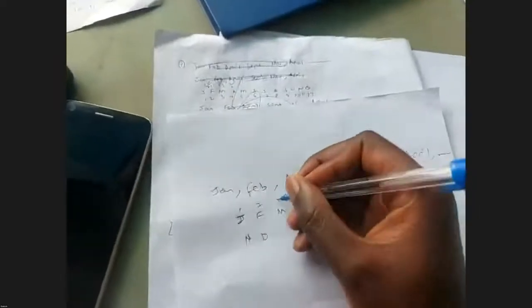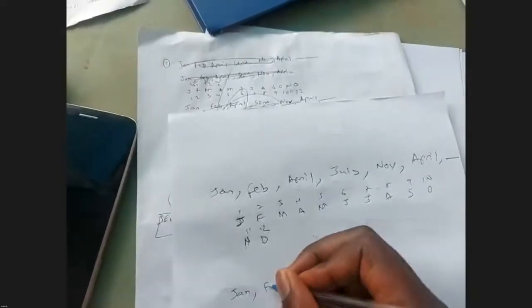Then let's see the positions of each month. January is 1, 2, 3, 4, 5, 6, 7, 8, 9, 10, 11, 12. So here we have our series: January, February, April, July, November, April. January is 1, February is the 2nd month, April the 4th month, July the 7th month, November the 11th.